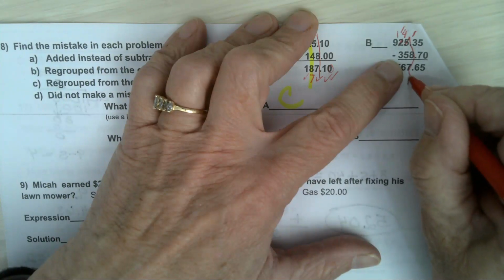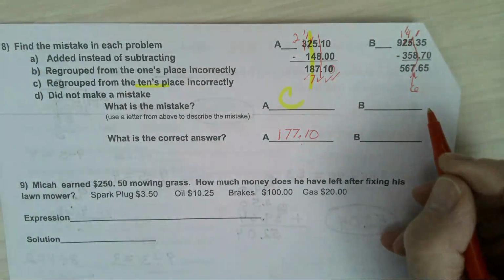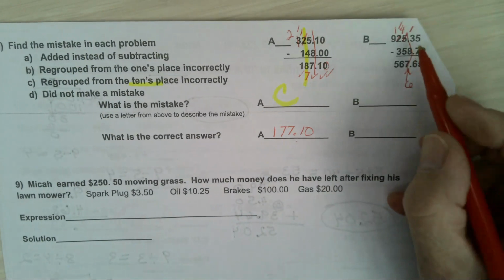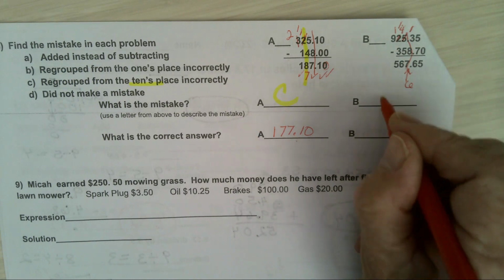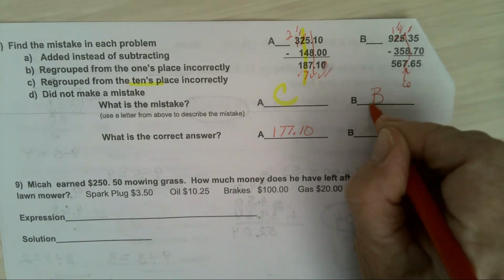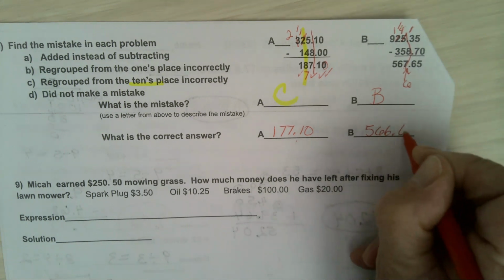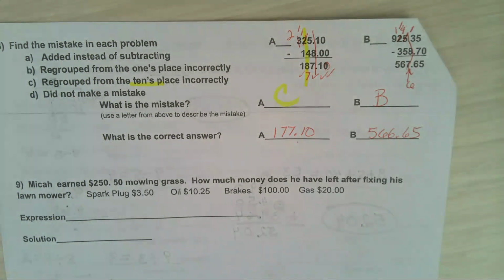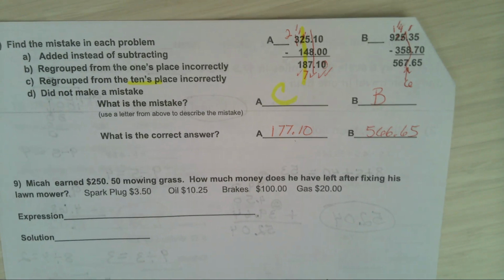What's 14 minus 8? 6. All right, so the mistake happened in which place? The ones, and that is B. The mistake happened in the ones, and the answer is 566 and 6500ths. Any questions? Very good. Number 9.